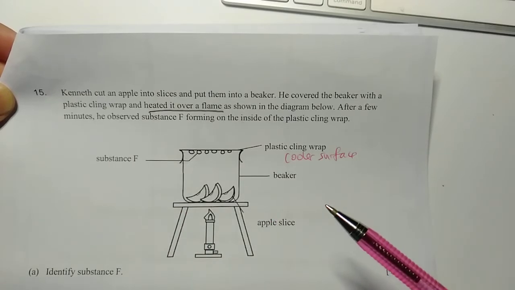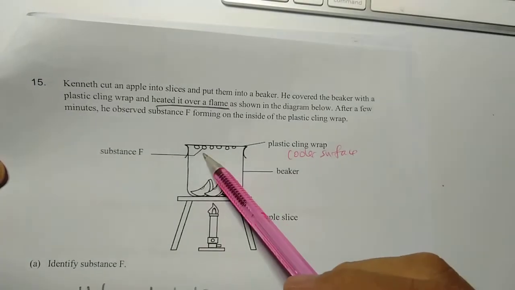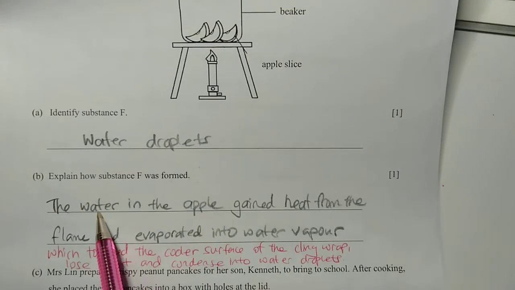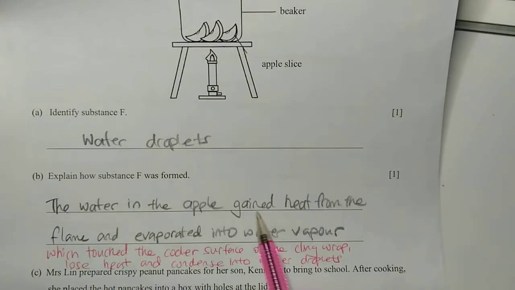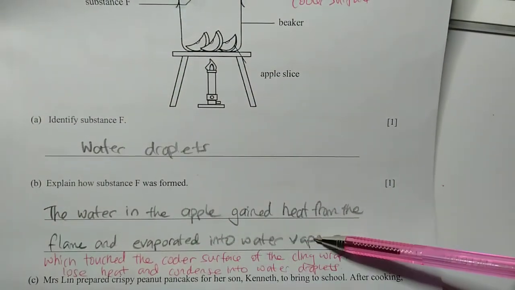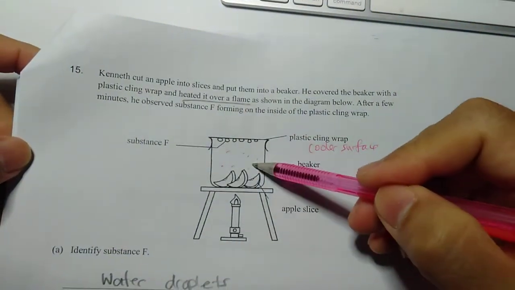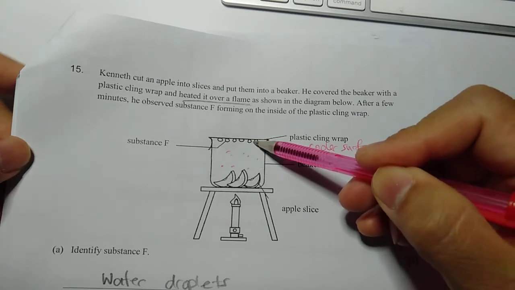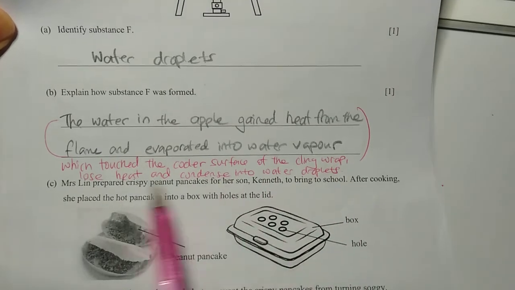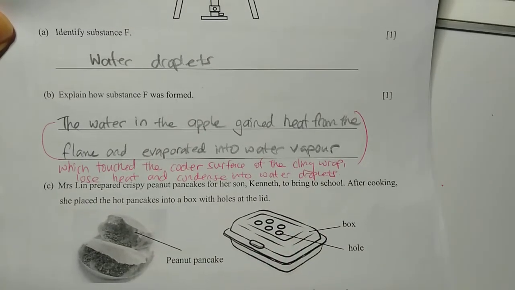There's no water here. So how can there be evaporation? Can. Fruits are juicy, right? So F would be water droplets. How did it get there? The water in the apple, or moisture, you may use the word moisture, gained heat from the flame, see? And then the water evaporated into water vapor. That's part one of your answer. Water vapor is inside now. How did water vapor change state to become liquid? Well, the water vapor touched the cooler surface of the cling wrap, lost heat, and condensed into water droplets. That's the second part of the answer.